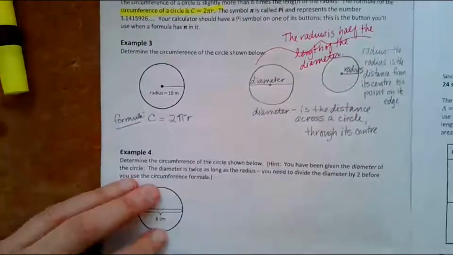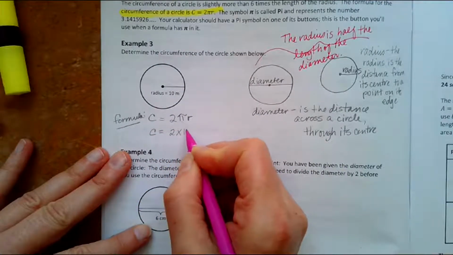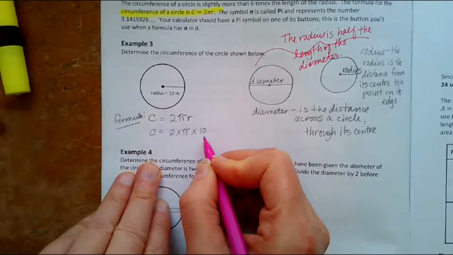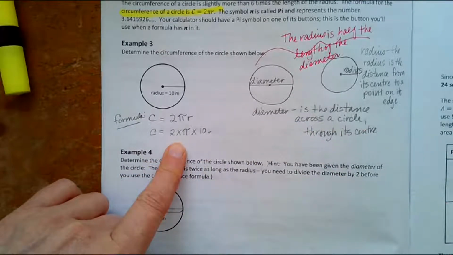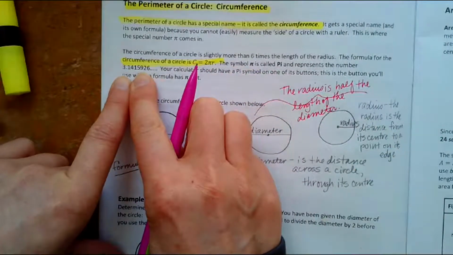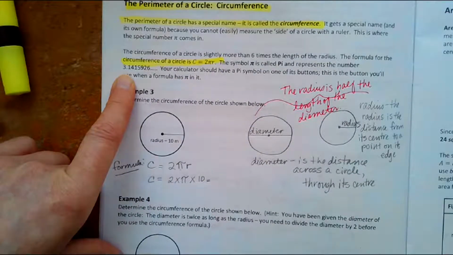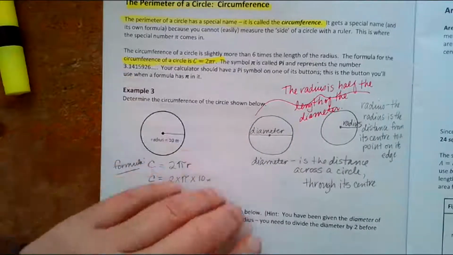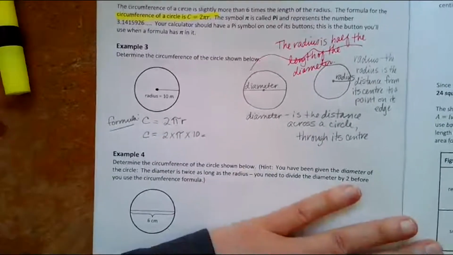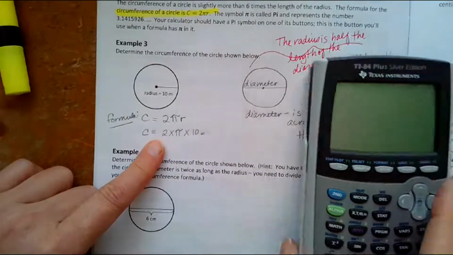All right, let's find the circumference of this circle. The circumference will be equal to 2 times pi times the radius, which is 10. Now, in the past, your teacher might have told you to just use 3.14 to represent pi. But the symbol pi represents the number 3.1415926, on and on and on. It never ends. It's non-terminating. So if you use 3.14, you're rounding far too much. In this class, you have to use the pi symbol on your calculator, otherwise you'll end up with a rounding error.